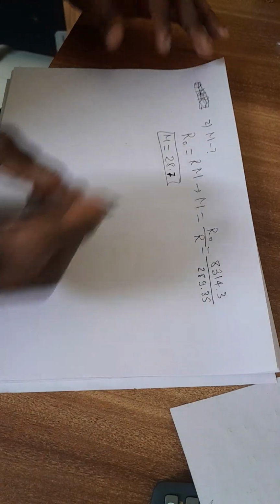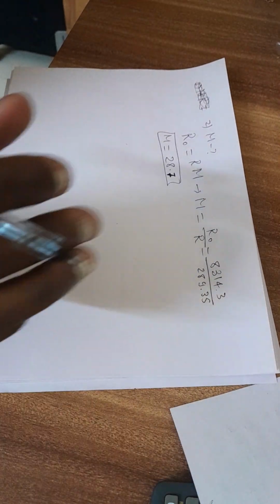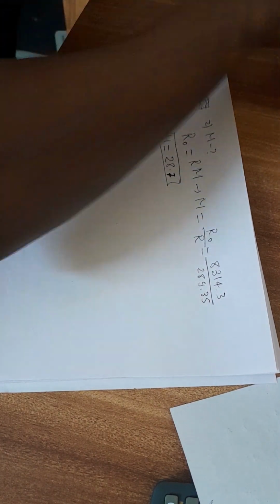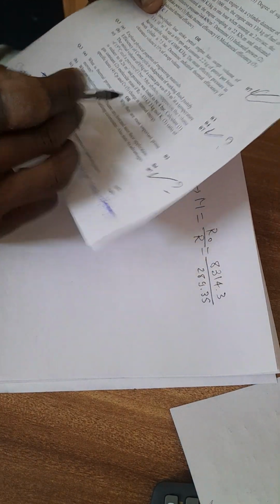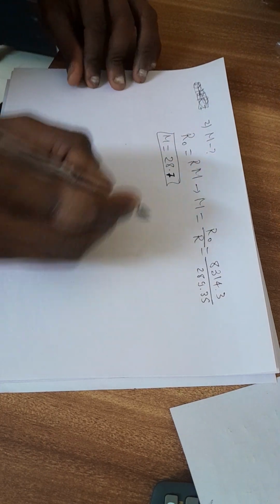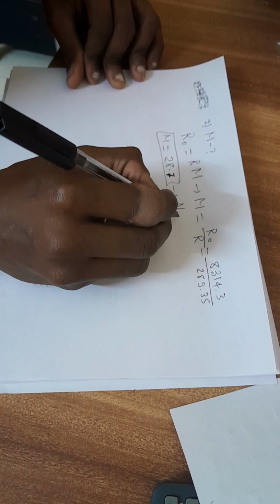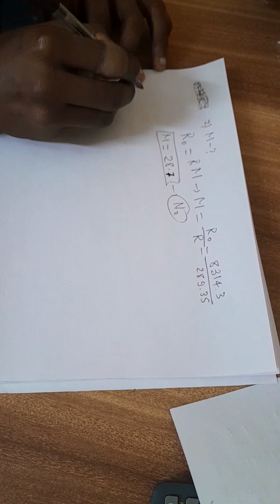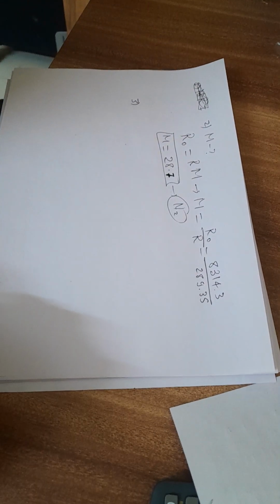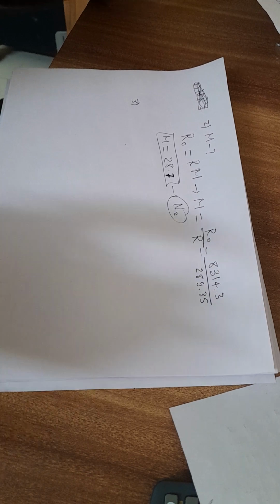So now we have found the molecular mass. From here we can say that this gas is almost nitrogen. Now third, we have to find the ratio of specific heats.